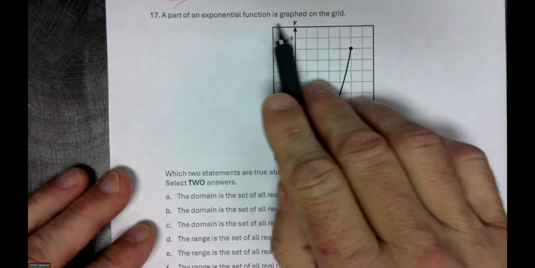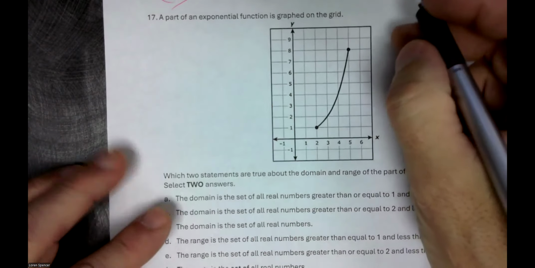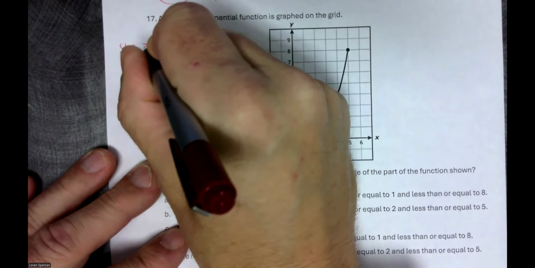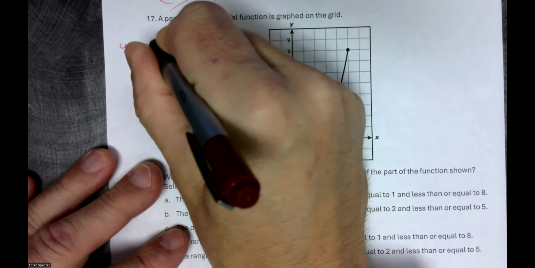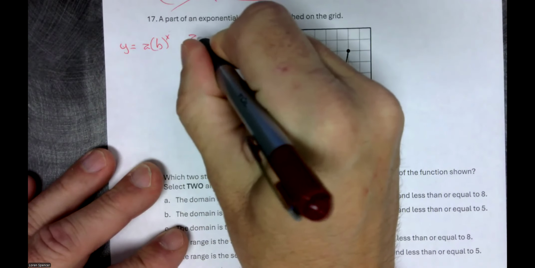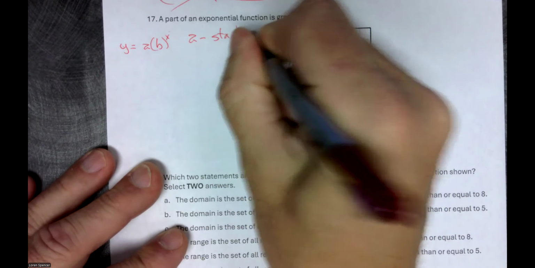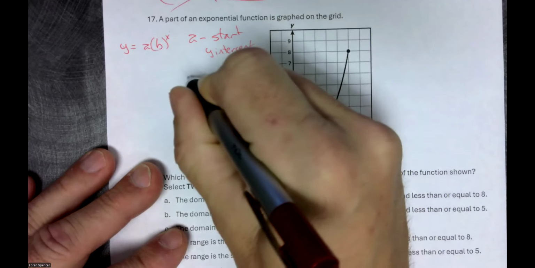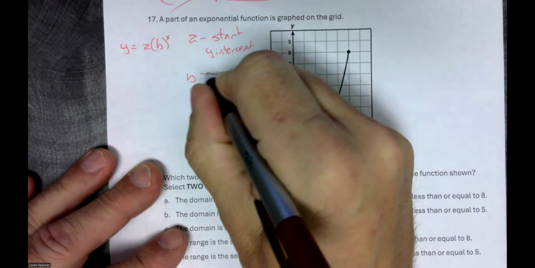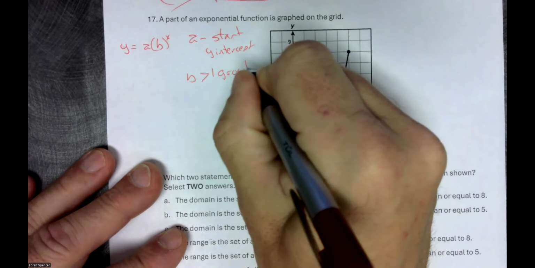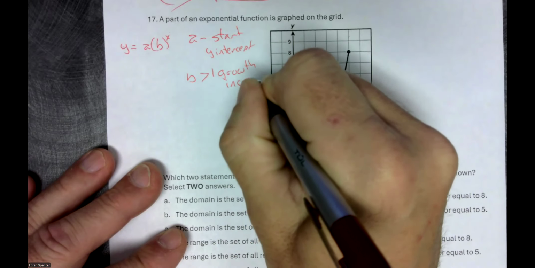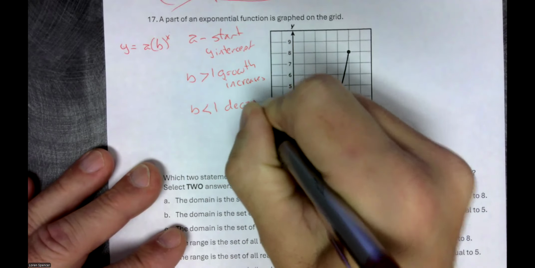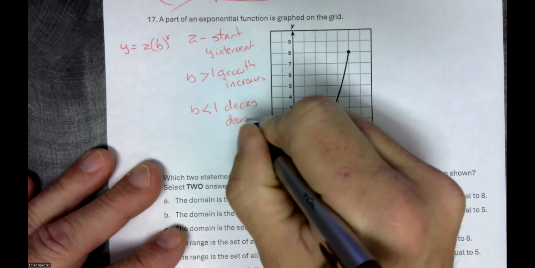17, a part of an exponential function is graphed on the grid. Anytime we have an exponential function, I always want to go through this because this is super important. Our exponential is y equals a b to the x. A is our start. It's also our y-intercept. B, if it's greater than 1, we have growth, which means it increases. If B is less than 1, we have decay, which means it is decreasing.